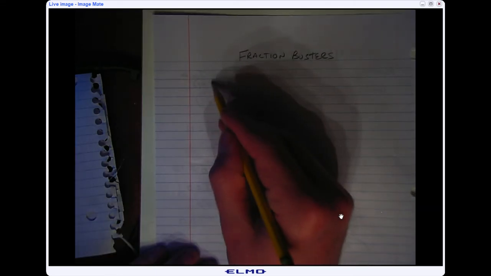Now this video is to show you how to use fraction busters to help you backtrack and solve a problem. Fraction busters is actually in the rewriting category, where you take a problem and rewrite it to make it simpler before solving. I'm going to show you at least a couple different levels, especially with algebra here. So we're going to start with the basic question first.